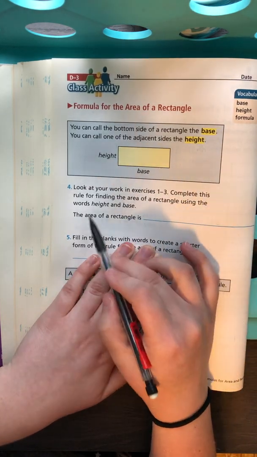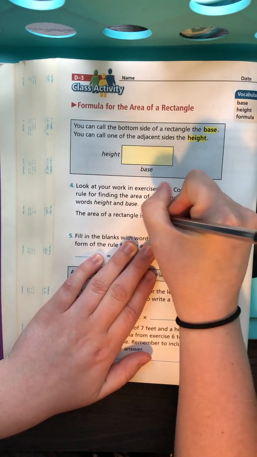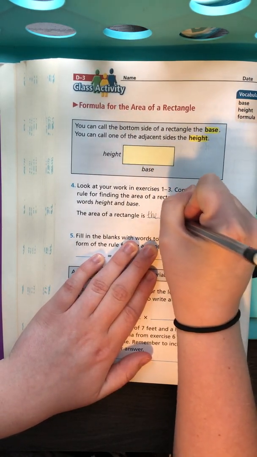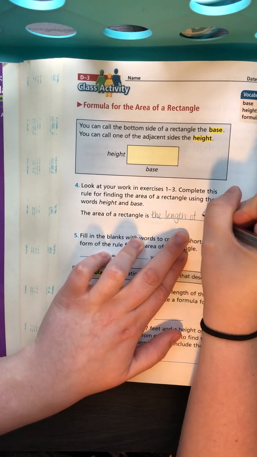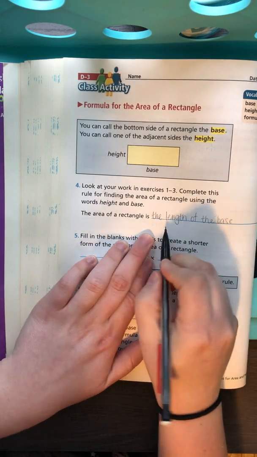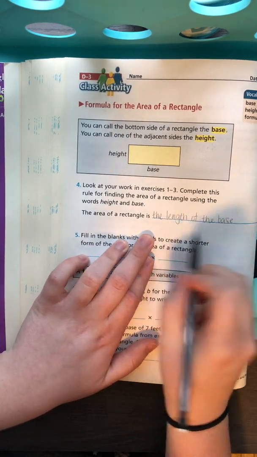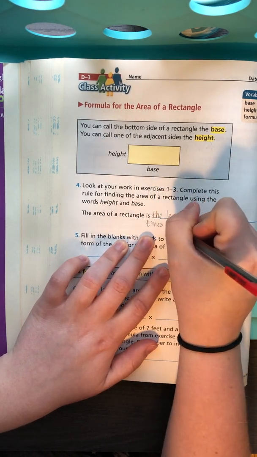We multiply them. So let's finish this sentence. The area of a rectangle is the length of the base. I'm going to jump down underneath so I have room to write. The length of the base times the height.